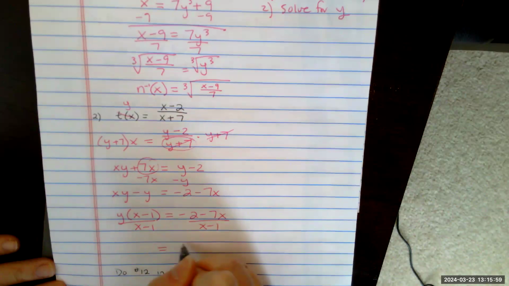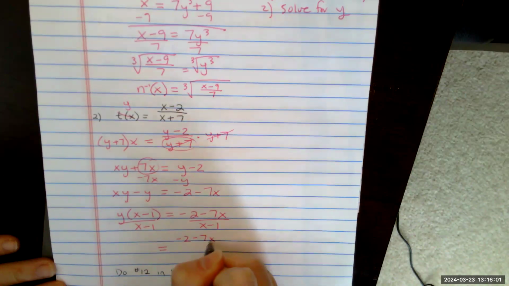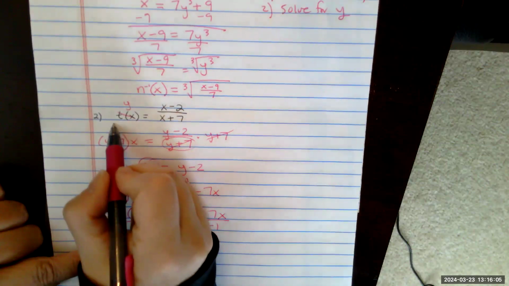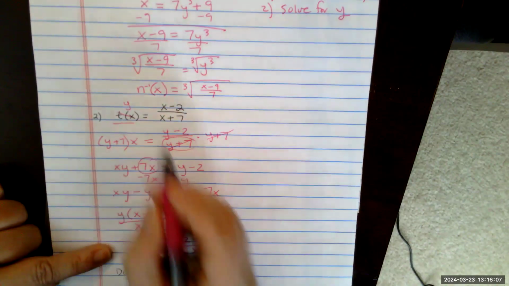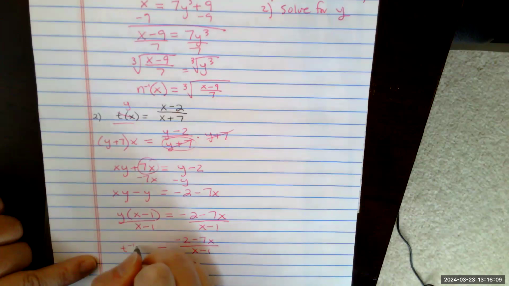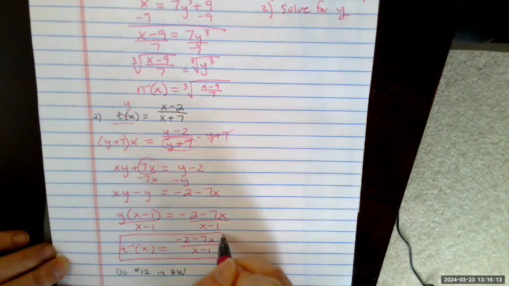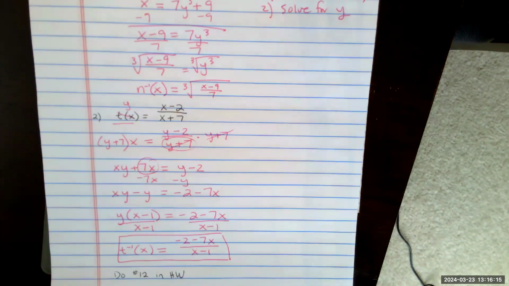So y equals -2 minus 7x over x minus 1. And again, the fancier way to write it instead of y is t inverse, since the original function was called t of x. This one is t inverse.